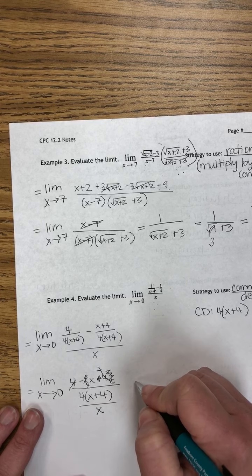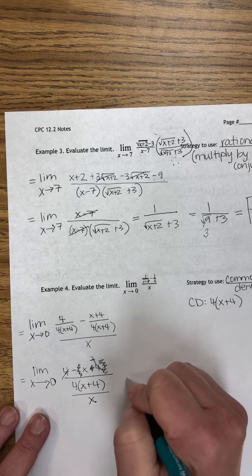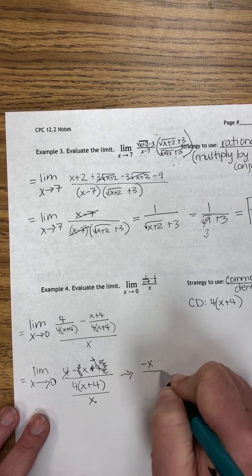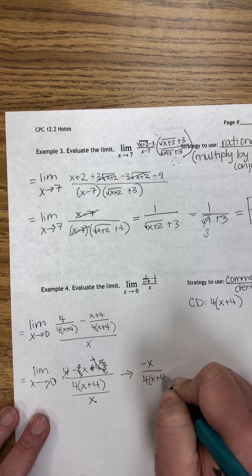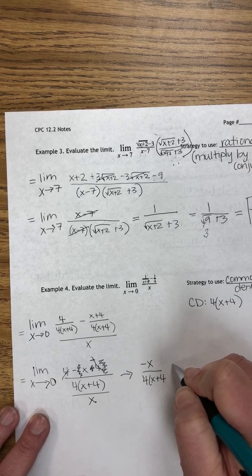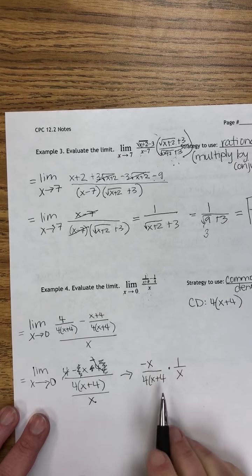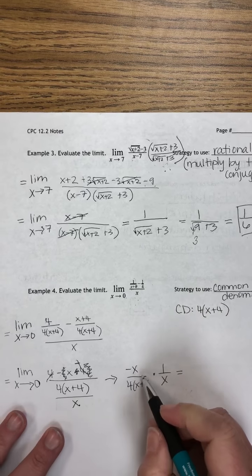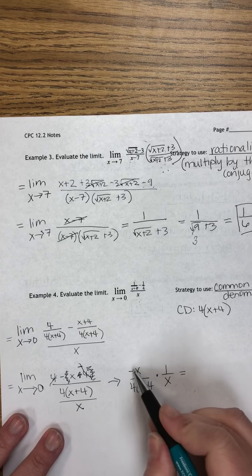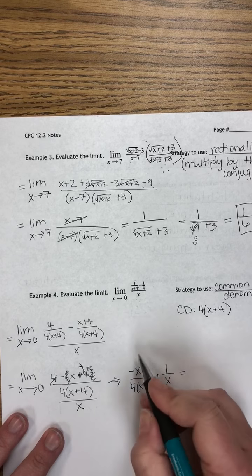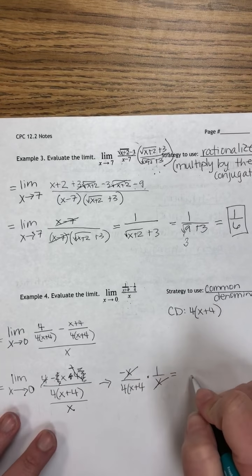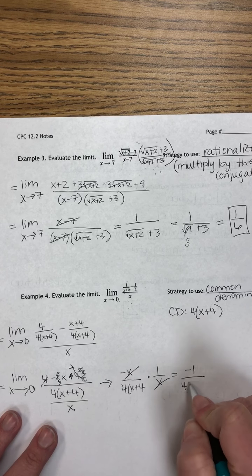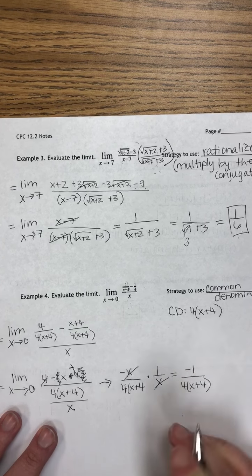Dividing by x is just multiplying by 1 over x. So if I change that, I've got negative x on top over 4 times x plus 4, and then I'm going to multiply again by 1 over x. That's the same as dividing by x. Okay? Well, that will give me, first of all, I can cancel, right? I've got cross simplification. I've got an x here and an x there. Those cancel. You'll just end up with negative 1 over 4 times x plus 4.